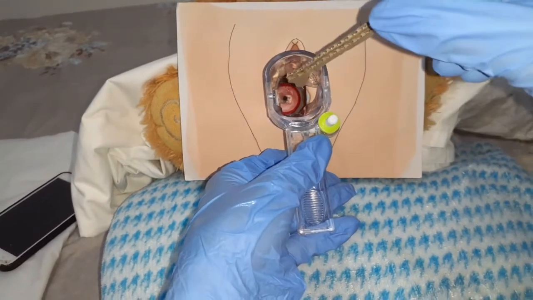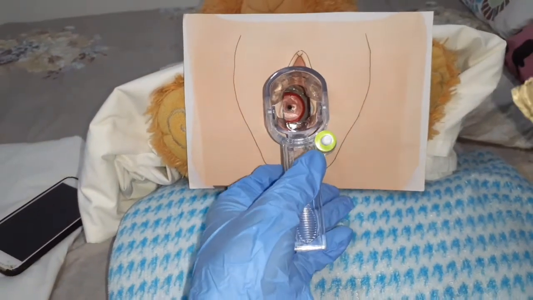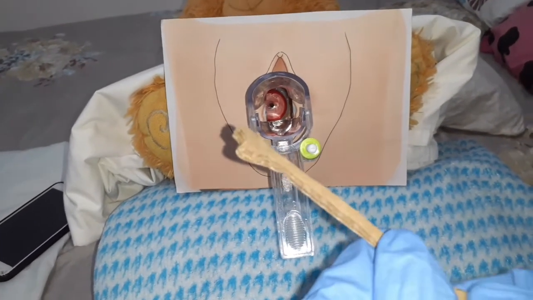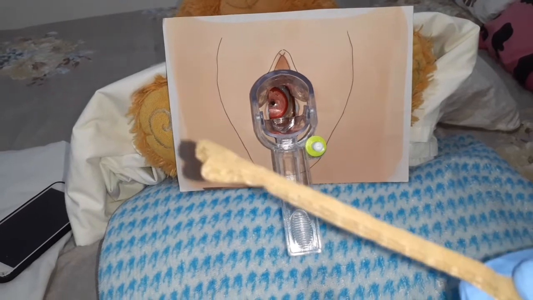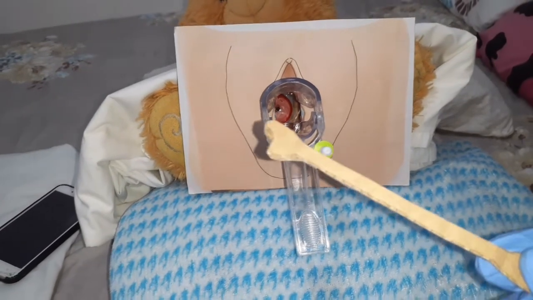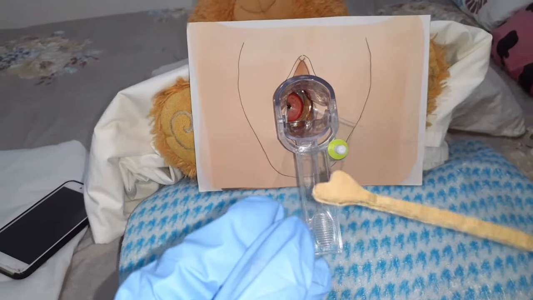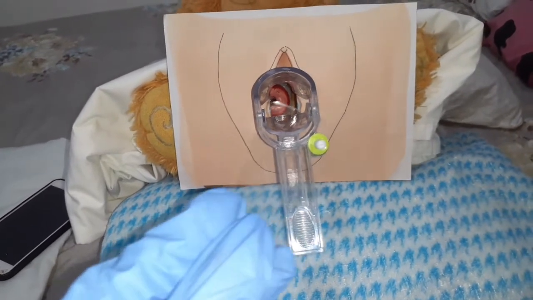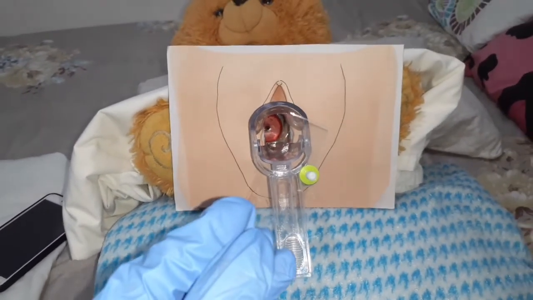Then remove, carefully not touching the side of the vagina. Then smear it onto another glass slide, making it as thin as possible. Then again, spray with a fixative.